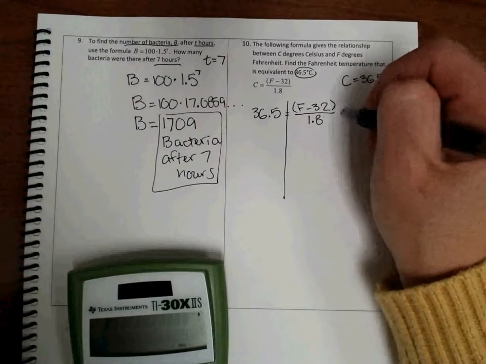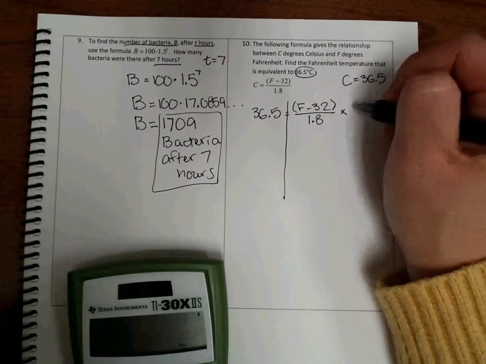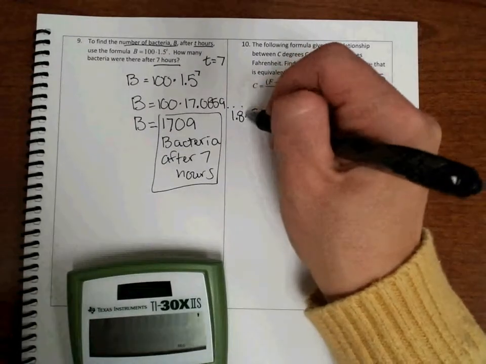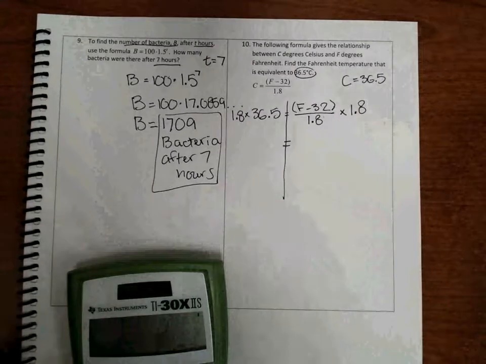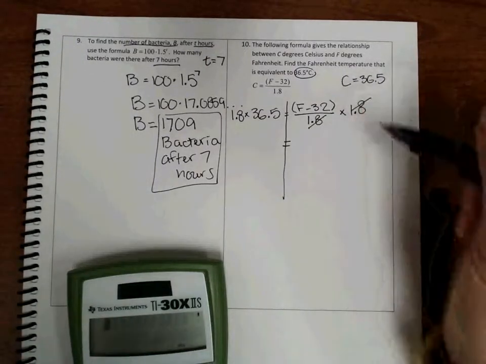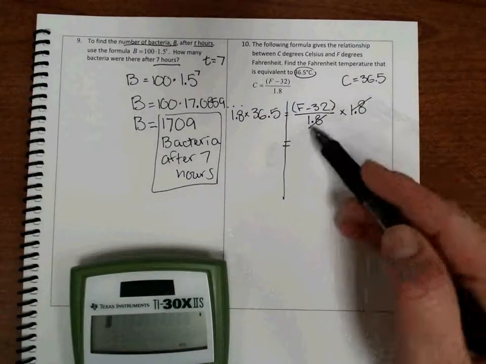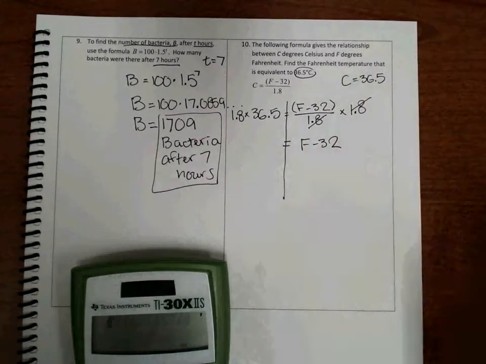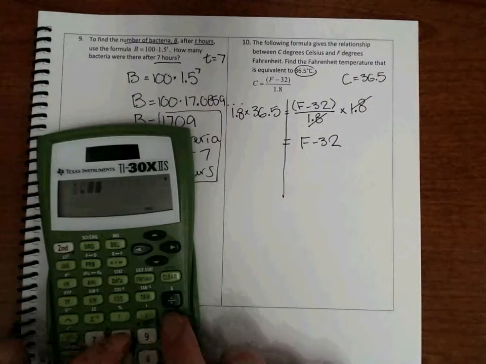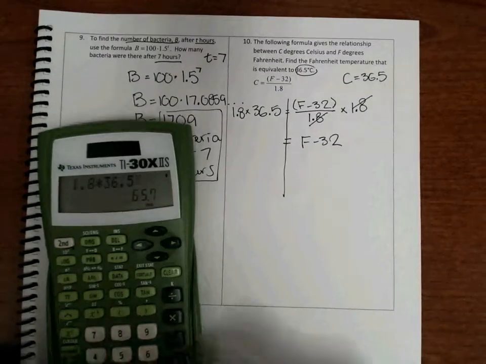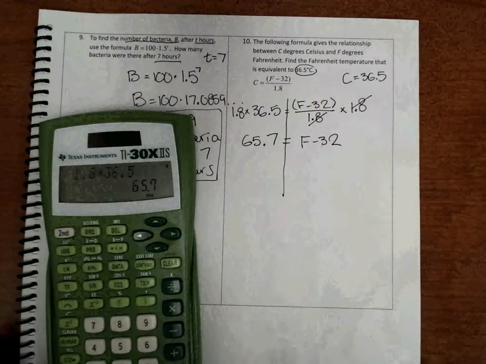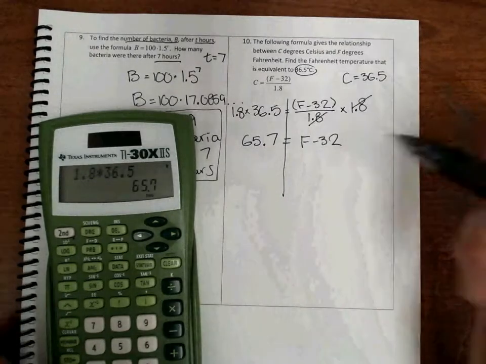And it's showing up as division here. So the inverse of division is multiplication. I'm going to multiply both sides by 1.8. You don't actually multiply on the side that has the 1.8 down there. Those just cancel out, and I get left with F minus 32. On the left side, I've got 1.8 times 36.5. So I got 65.7.